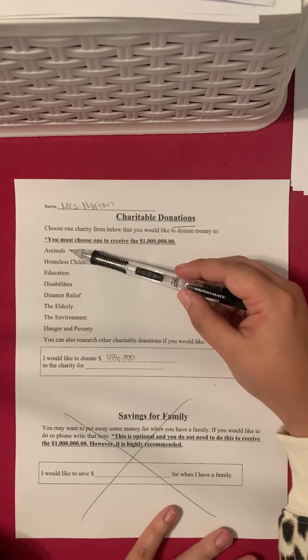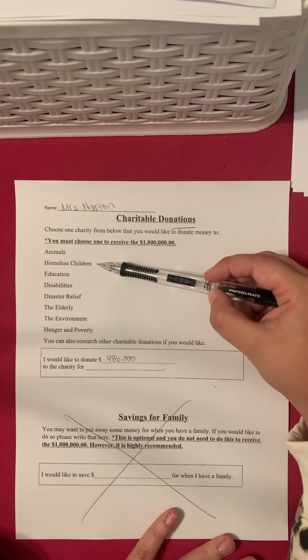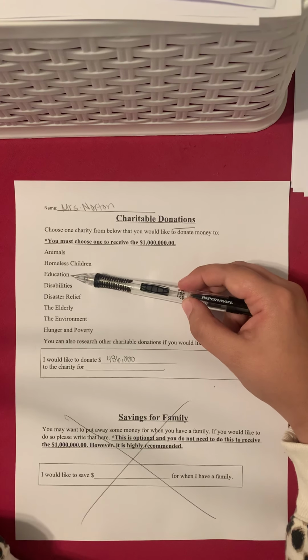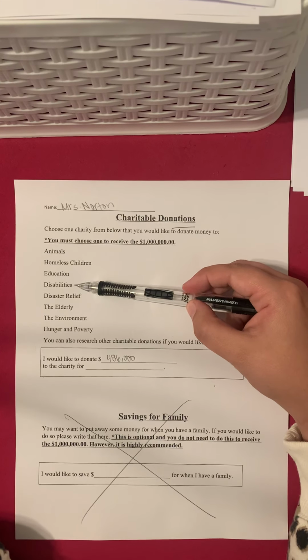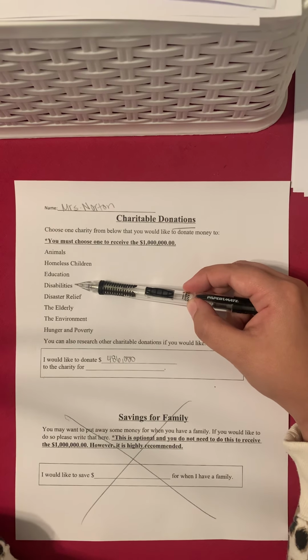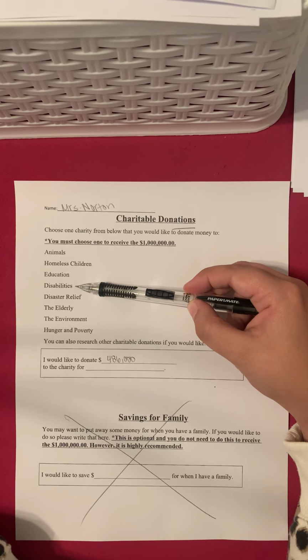So animals is like helping animals, homeless children are kids that are without a home. Education would be like schools. Disabilities, that's things that make life harder for some people or just different for some people. So disabilities could be something very severe for like people who are in wheelchairs and have things like cerebral palsy. Or it could be things that are less severe like autism that impact people but don't necessarily make them live in a wheelchair, those sort of things.